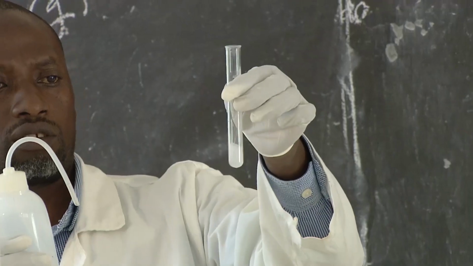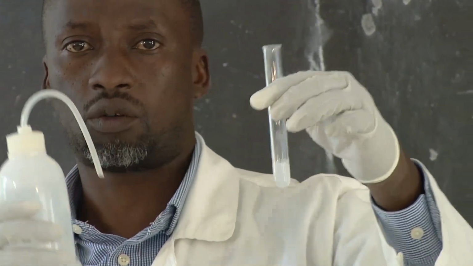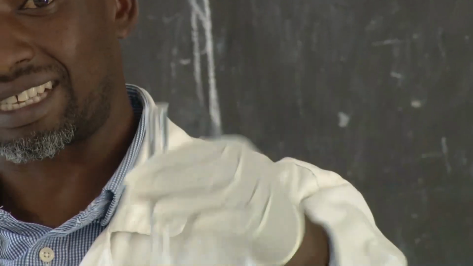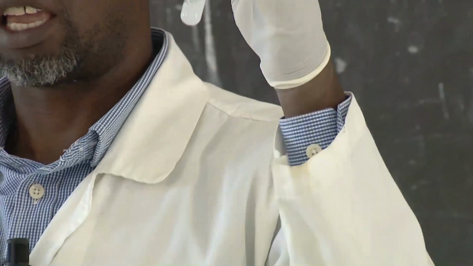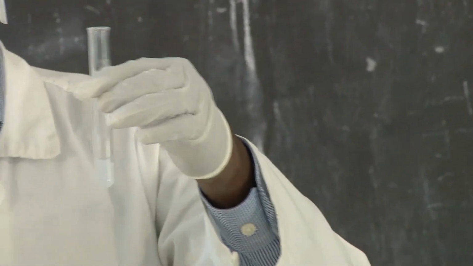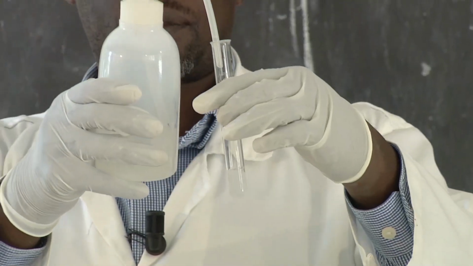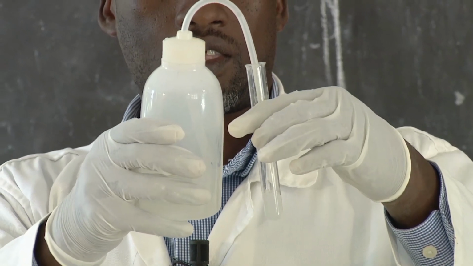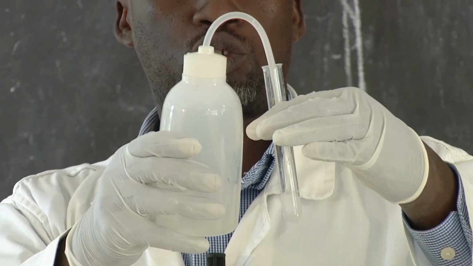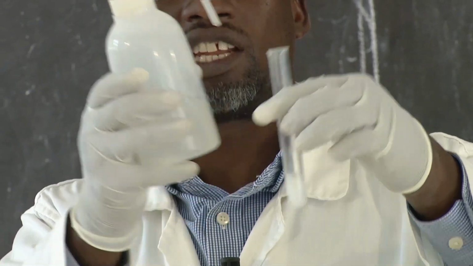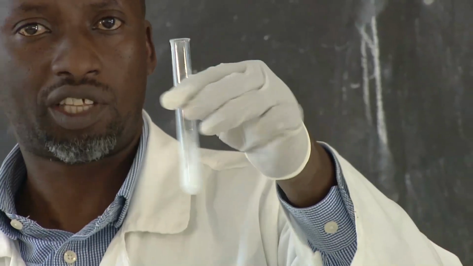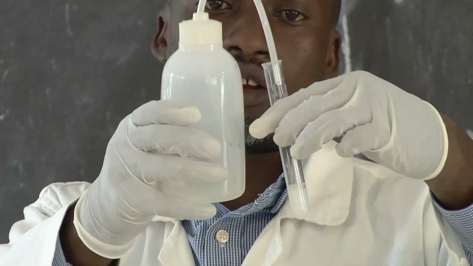See what happens? That is a precipitate. When we talk about the precipitate, it is a solid. Precipitates are in the form of solids, so the solid is formed. And it is important to identify the color of the precipitate. So this is a white precipitate. You can just take a look at it.